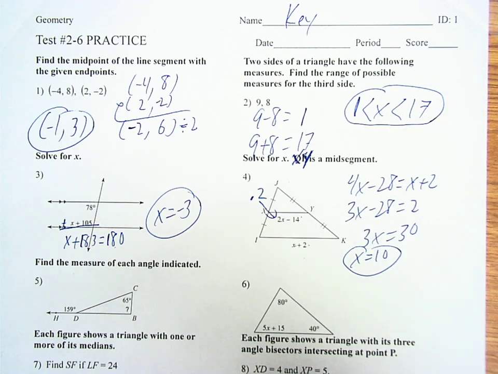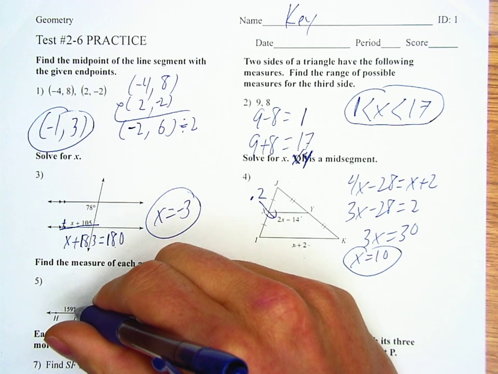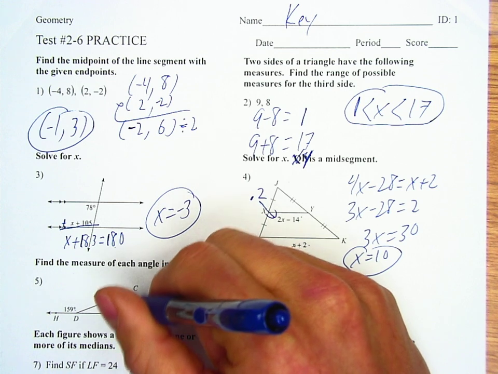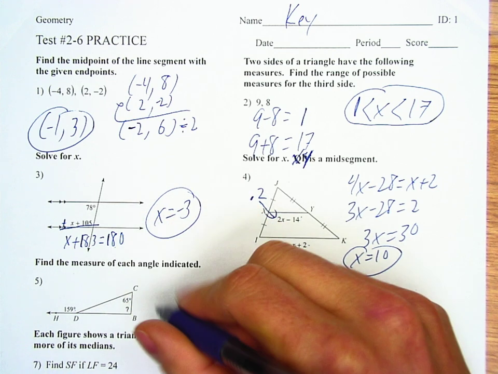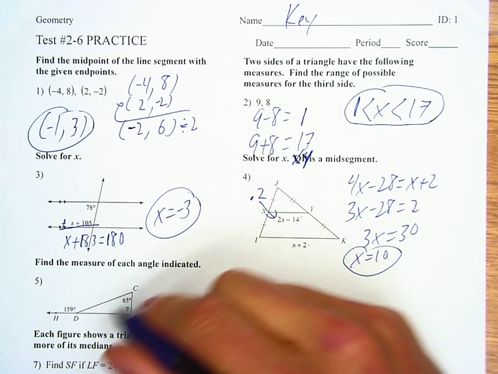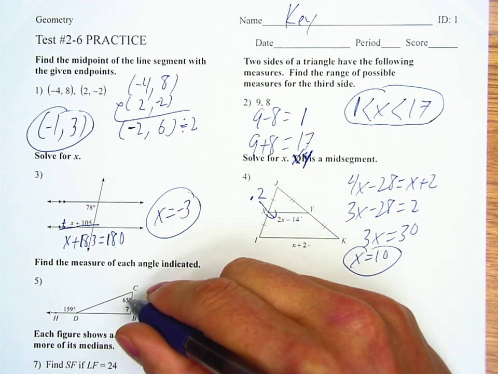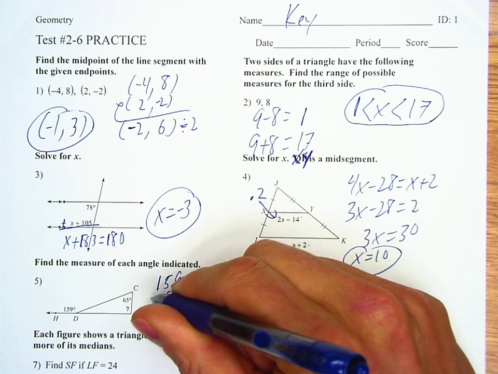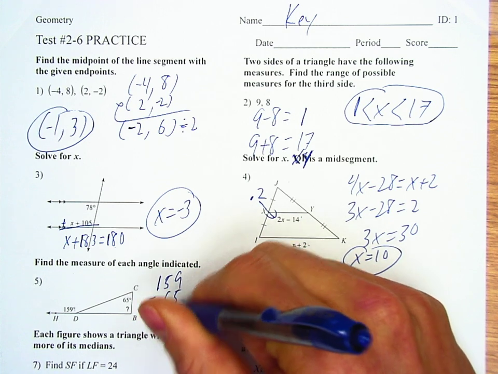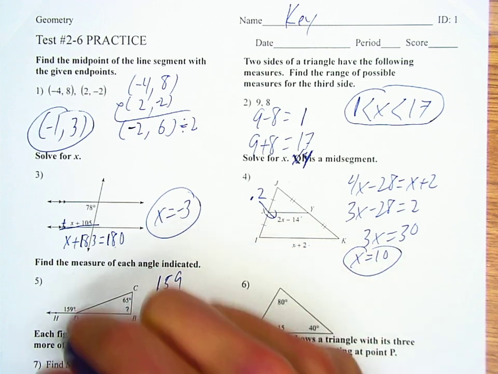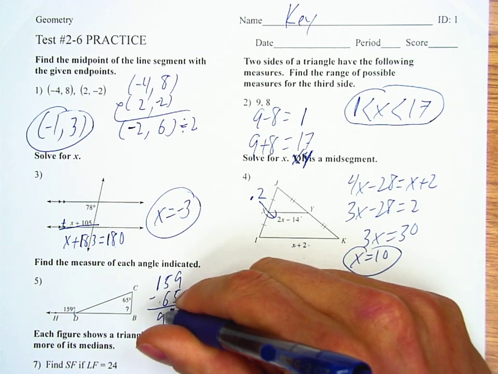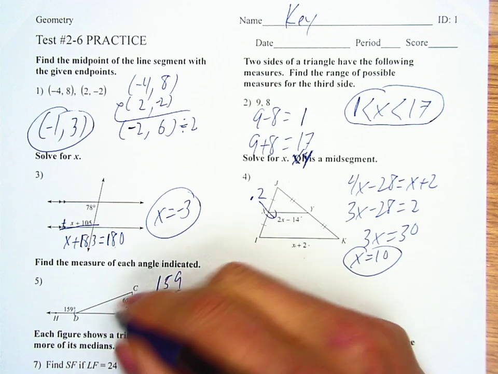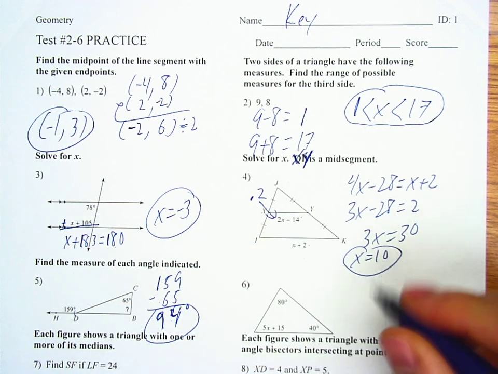Question 5, exterior angle theorem. The exterior angle of any triangle or any shape is equal to the sum of the remote interior angles. So I'm gonna subtract 65 from 159 because these two add up together to make 159. Again, if that angle's outside, we subtract it. If that angle's inside, we add it to get the outside angle. So the missing interior angle here is 94 degrees. 94 plus 65 would be 159, in other words.